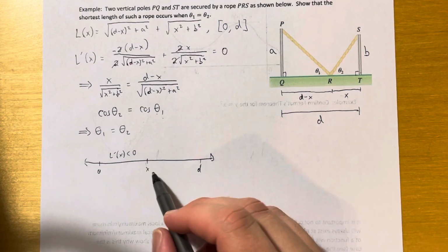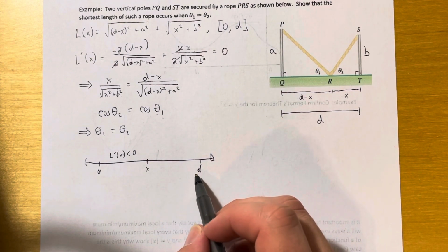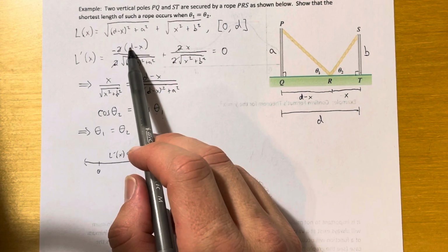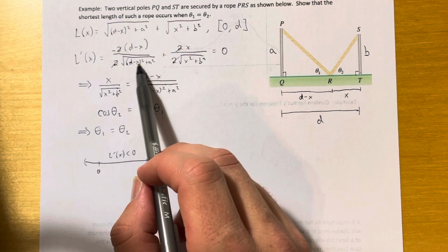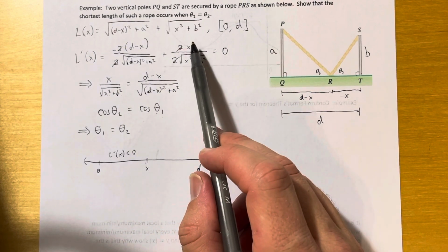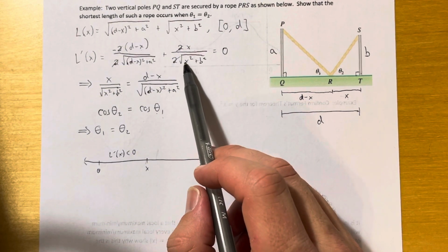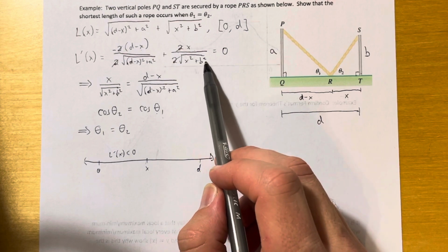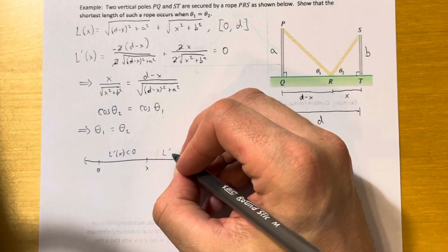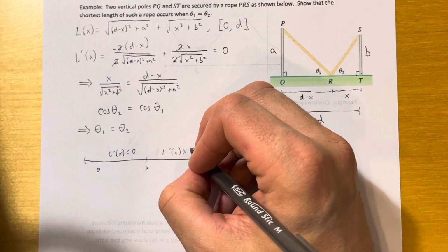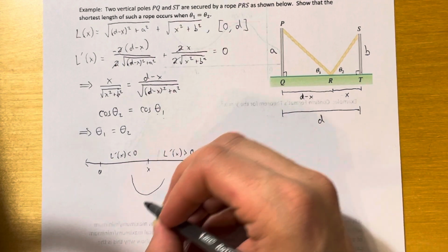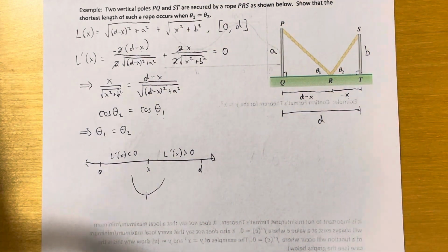And then if I go over here, I'm going to use d as a test point. If I plug d into my function, now I'm going to have d minus d up on top here, which is 0 over the square root of a squared. That's just going to go to 0. If I plug d in over here, I'm going to get d over the square root of d squared plus b squared. That's positive over positive in this case, which is positive. So L prime of x is going to be positive over there. That means we go from decreasing to increasing, which tells me that that is in fact a relative minimum.